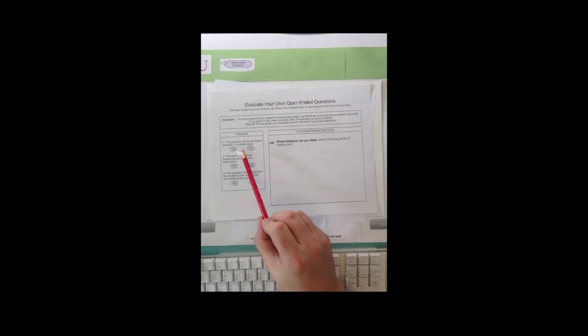Okay, so what inferences can you make about the long necks of herbivores? The question can be answered correctly in multiple ways. Yes. The question requires reasoning, evidence, and explanation. Yes, it does. And the question elicits skills from the students that are directly connected to the content. Yes, it does. Excellent. All 3 are green. Click forward to proceed.